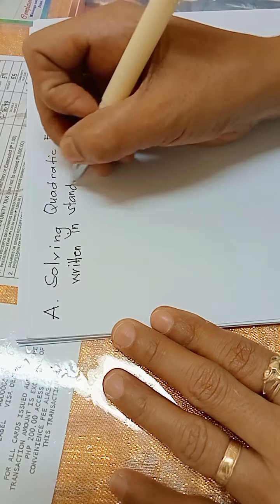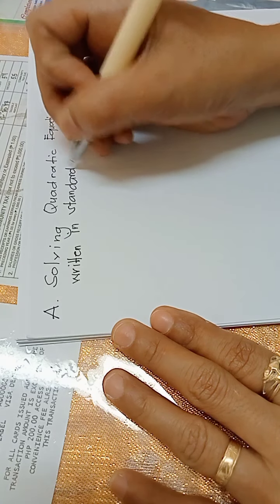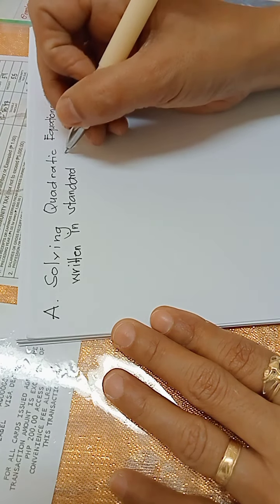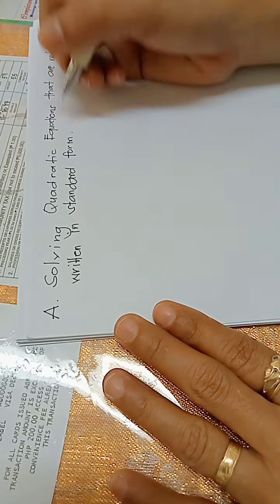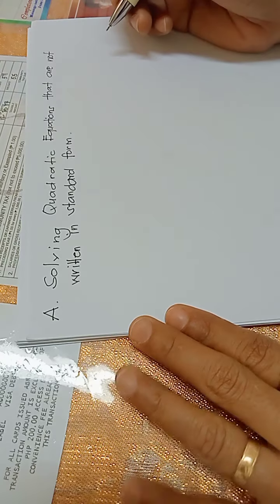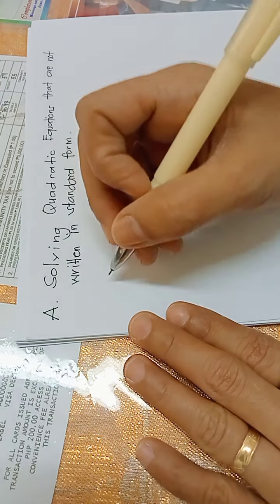So, ito yung gagawin natin na halimbawa to determine if the quadratic equation has an extraneous roots or solution.